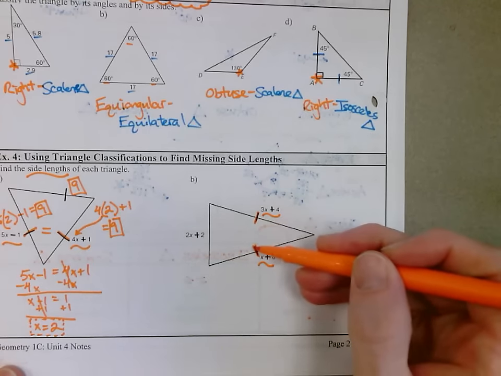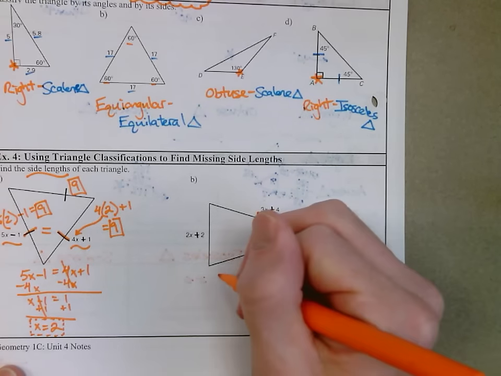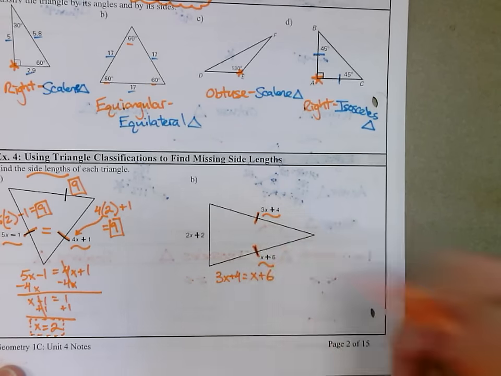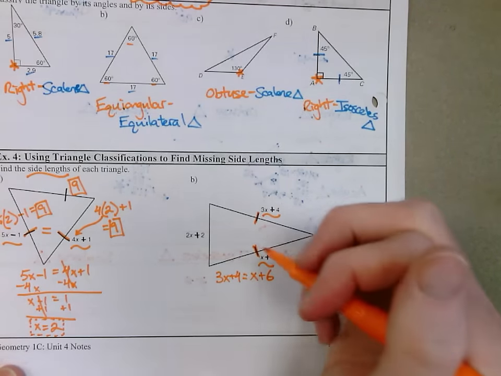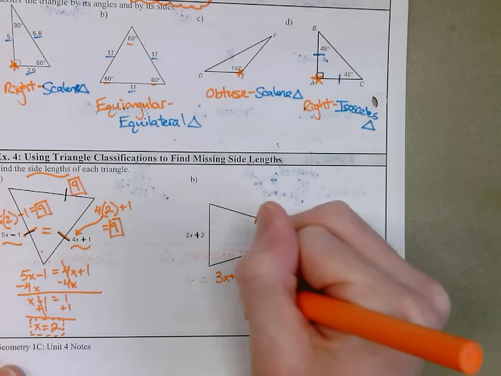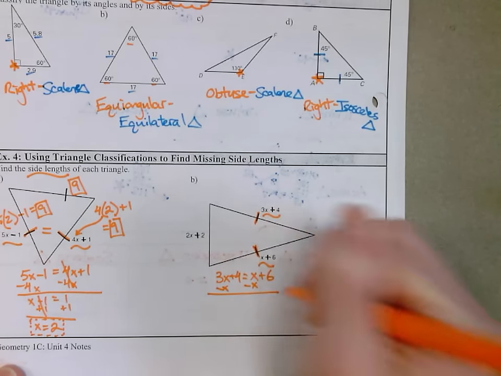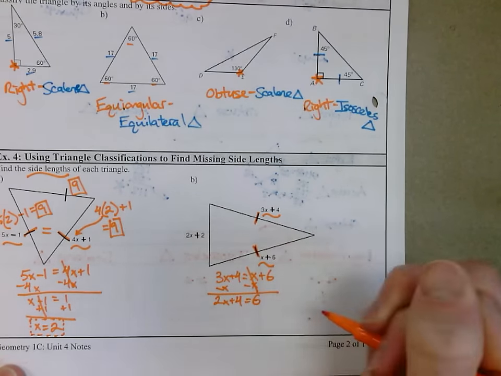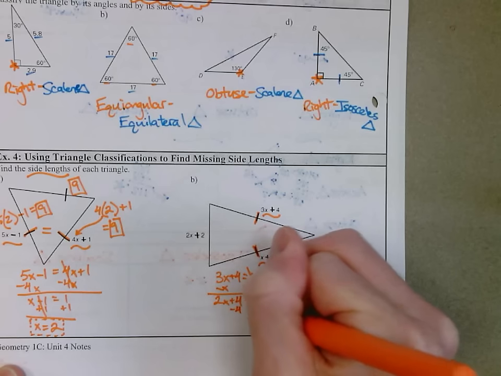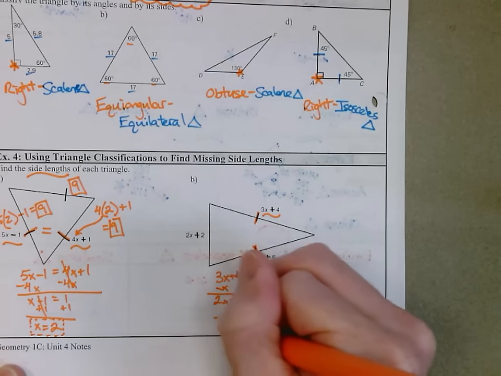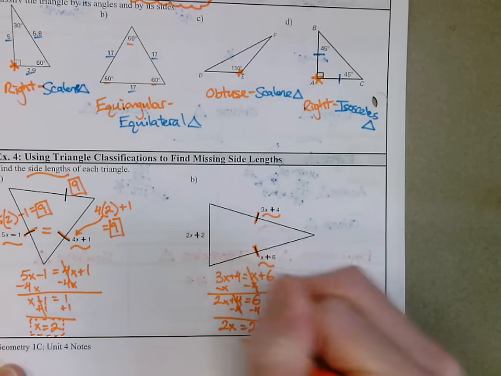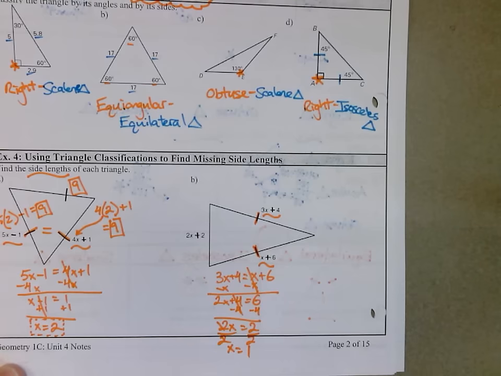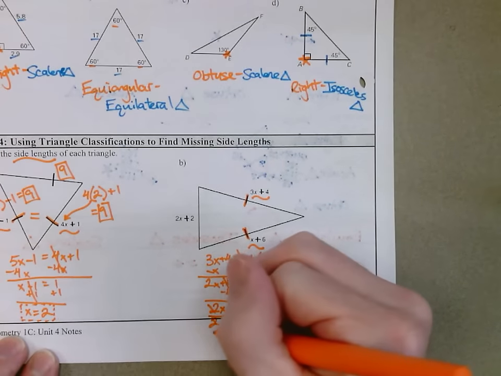These two sides are equal based on those markings, so I could go ahead and write 3x plus 4 is equal to the expression of x plus 6. Now I'm feeling good. We've got a nice algebraic setup here. We're going to go through the motions. We're going to subtract x from both sides. We're left with 2x plus 4 is equal to 6. Getting closer. We're going to subtract 4, subtract 4. We're left with 2 times something called x is equal to 2. And after dividing by 2, that something, that unknown, must be equal to 1. Remember, that's not a final answer, so don't stop there.